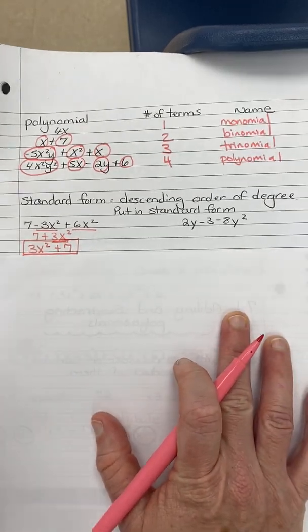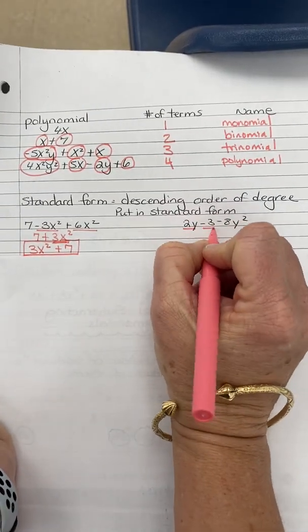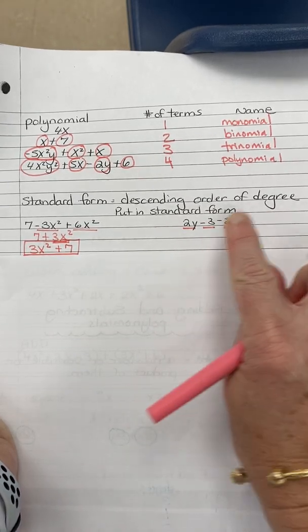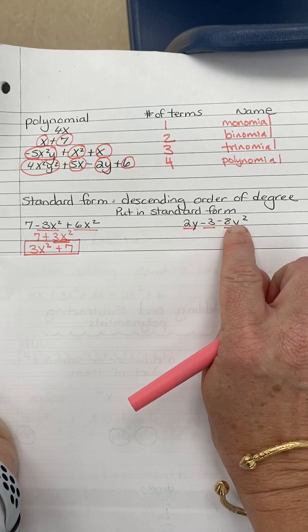All right, if you look at the next one, so I'm looking here, here, and here. Okay, this has the largest degree, so this needs to come first. Now what you need to notice is the negative is with the 8.